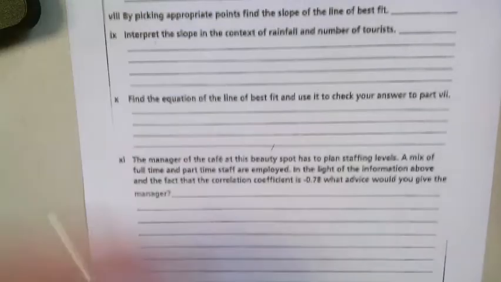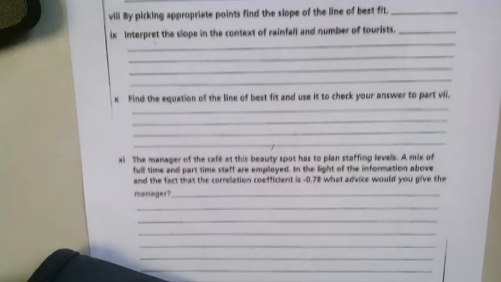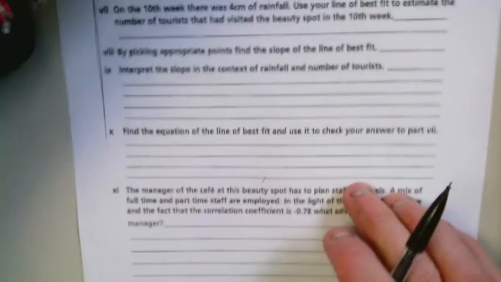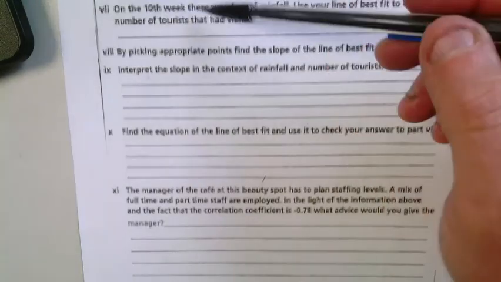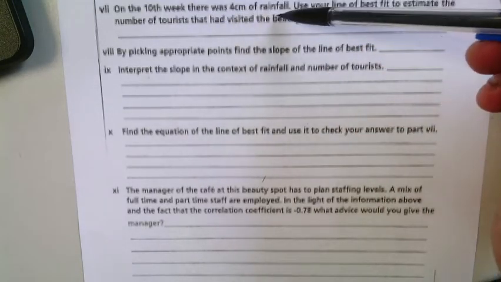Now, number 7 says this: on the 10th week, there were 4 centimeters of rainfall. Use your line of best fit to estimate the number of tourists that had visited the beauty spot in the 10th week.